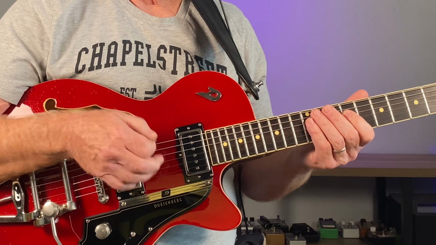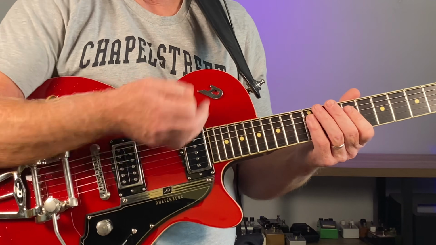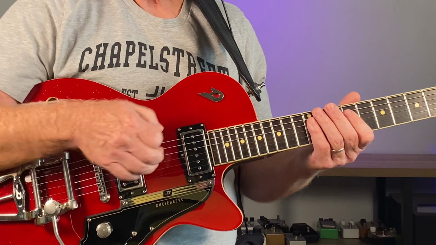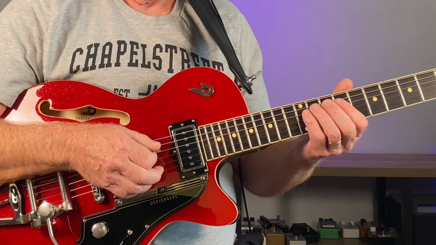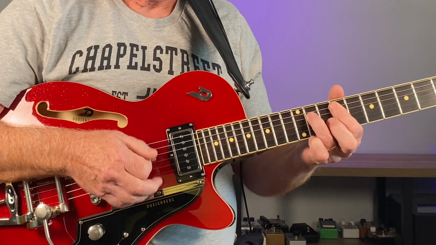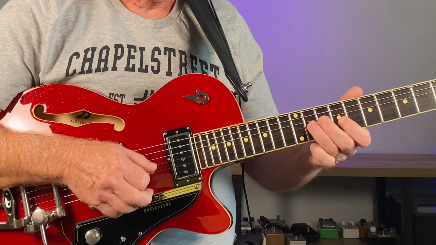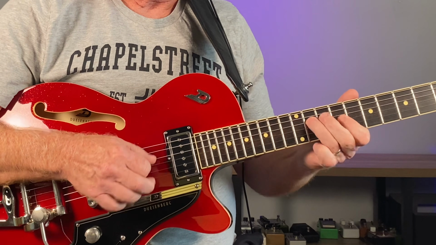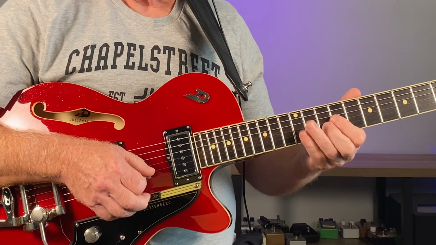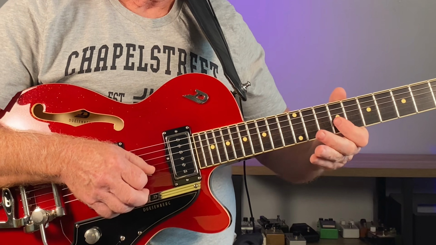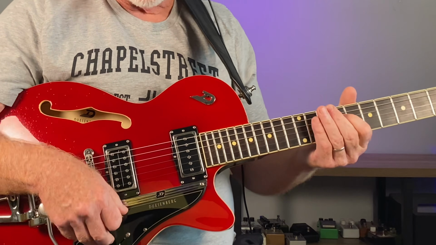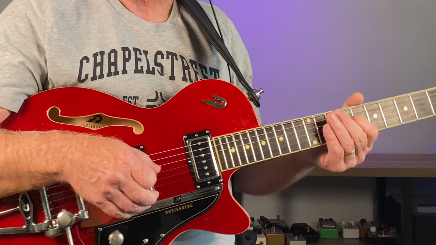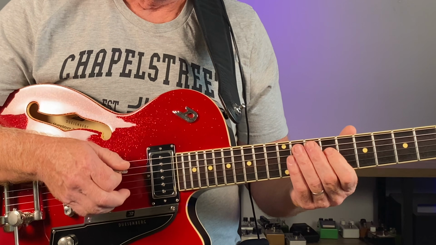I can create a little lead line just arpeggiating these chord shapes. And we can get that a little more dramatic with some vibe.